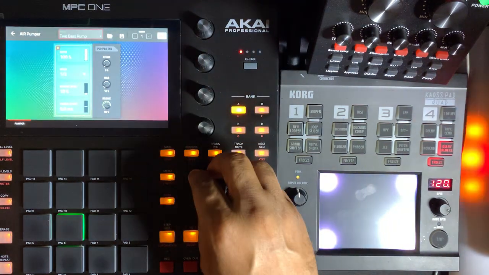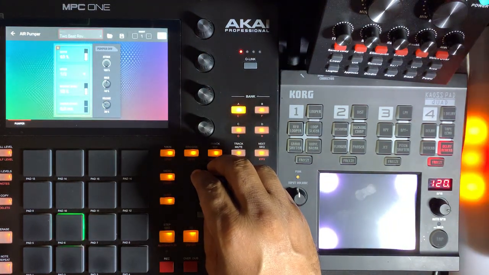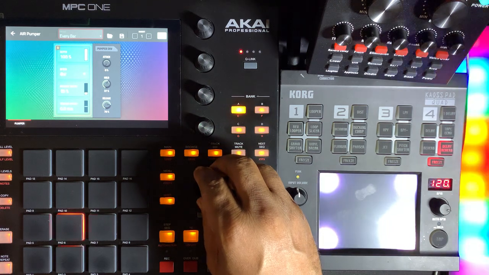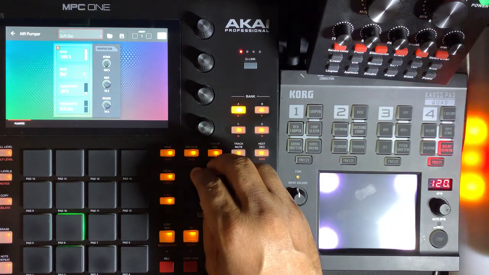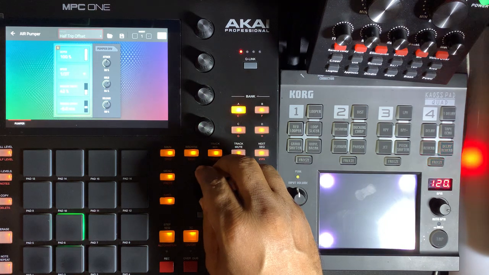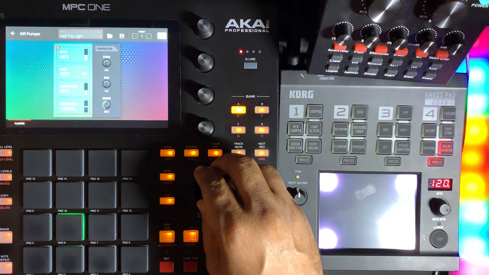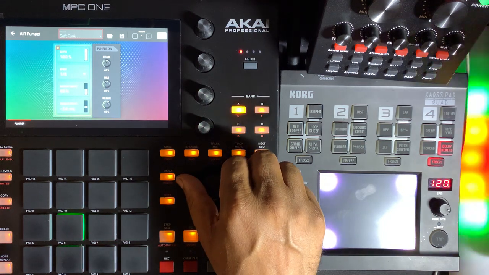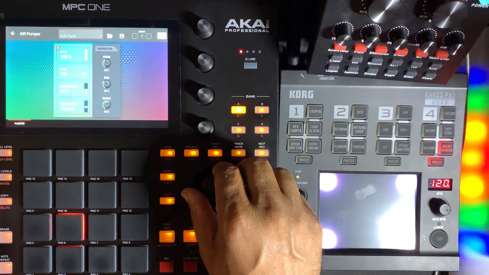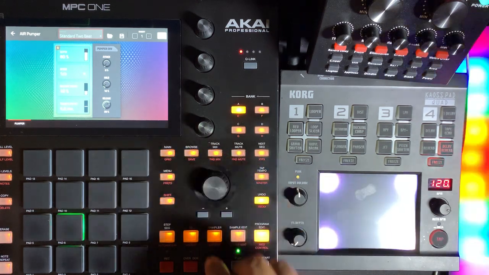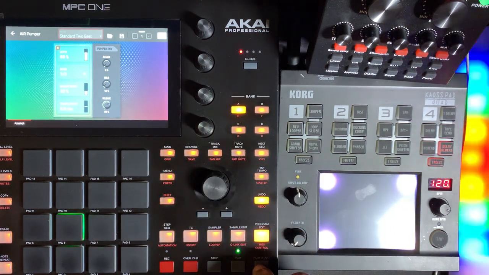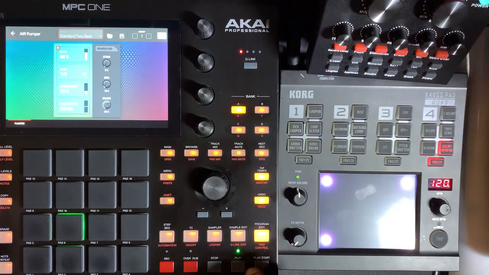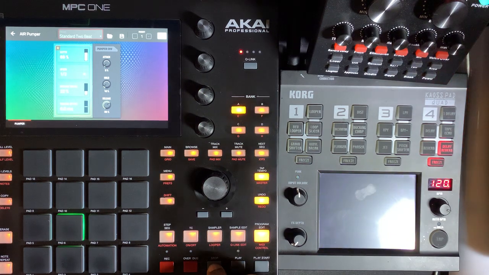Can't even hear it. Sounds kind of dirty, but I think it'll add a good character to the beat.